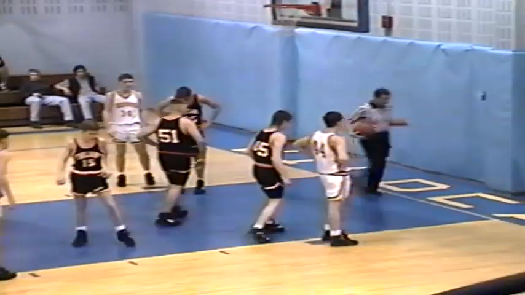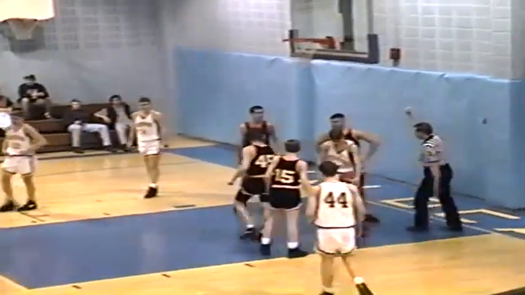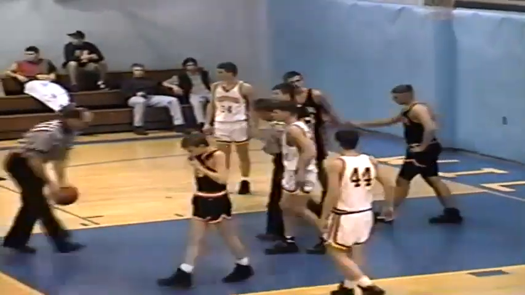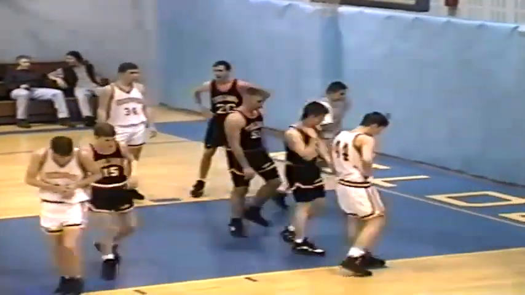Greenwood will inbound the ball. Ship inbounding it here for Hinkle. Spin it all the way across. Shot from the side over there by Ship is no good. Rebound comes down here to Hinkle. He tries to go around Breyer, and Breyer might have picked up his second personal foul. And it will be non-shooting again.